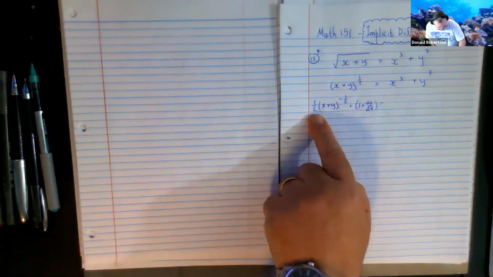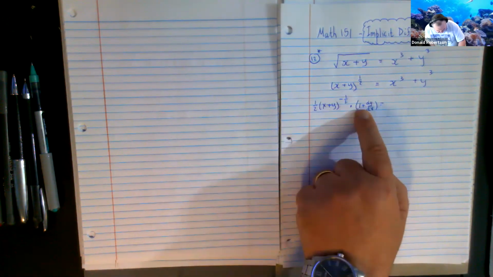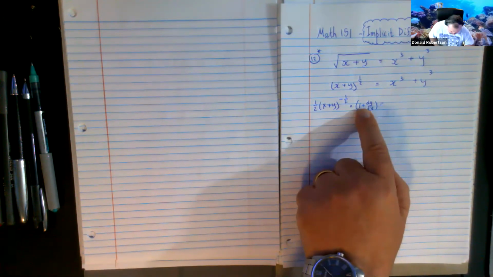So essentially this is a chain rule. It's a half something to the negative a half times the derivative of the something. And the something, which is this, has a derivative, which is that. This fella just gets you 3x squared, and this fella gets you 3y squared dy by dx.